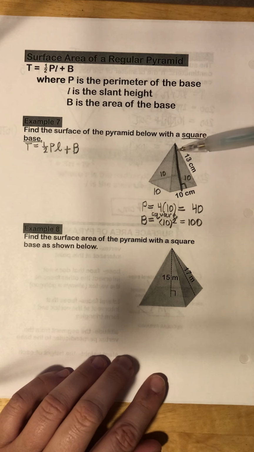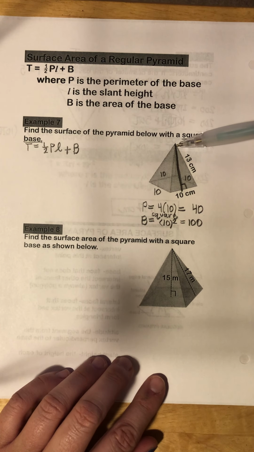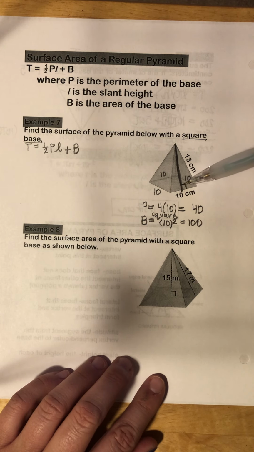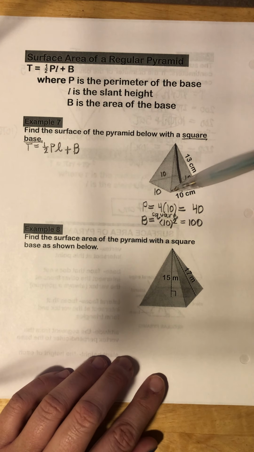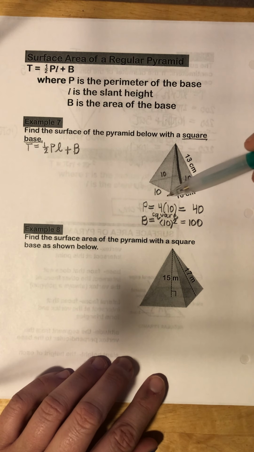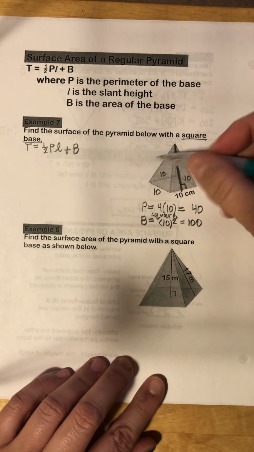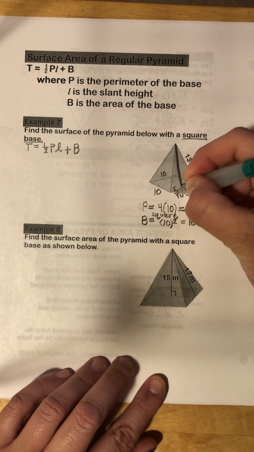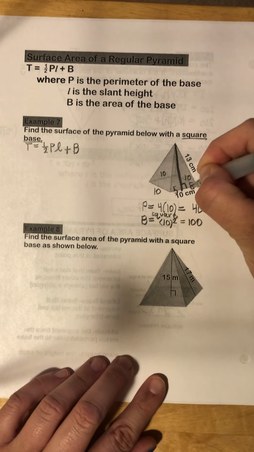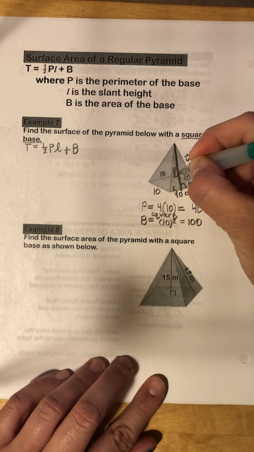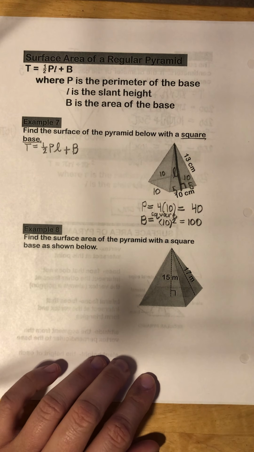Now let's talk about this, because if I draw that line down here, this line is going to do 2 things. First of all, it's going to create a right angle. Secondly, it should bisect whatever the measurement of that segment is. So according to ours, it's 10, so it's going to bisect it. So that means there's 5 over here and 5 over here. And this I'm calling L. That is the slant height.